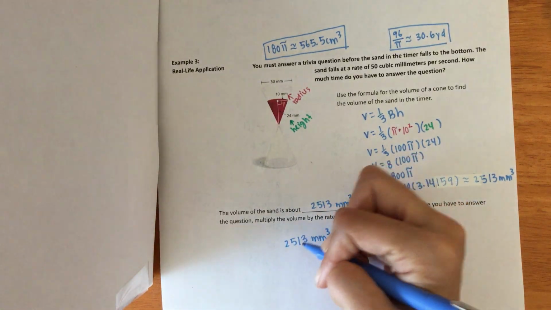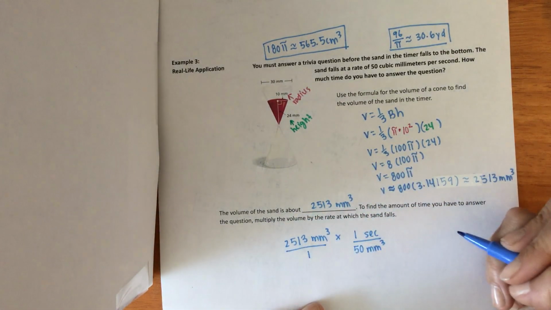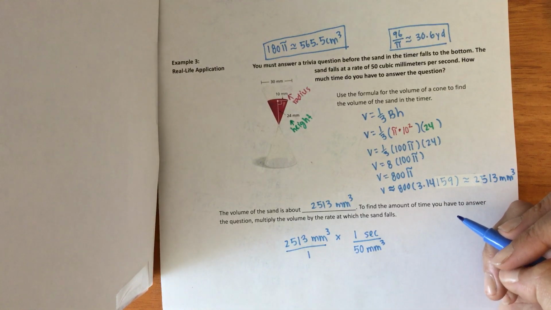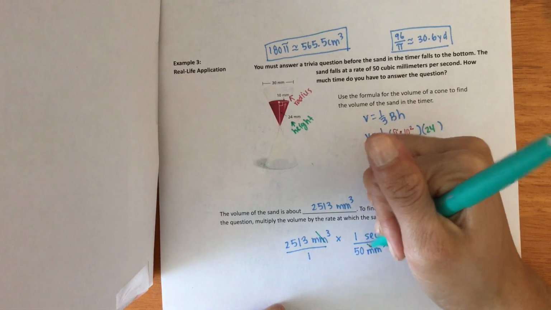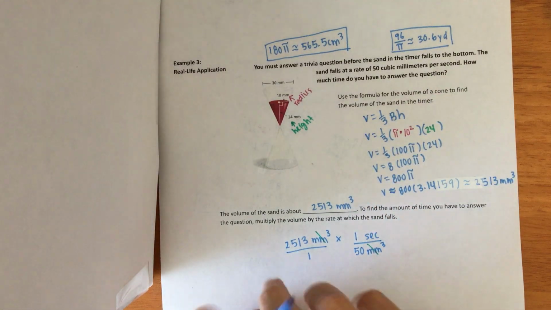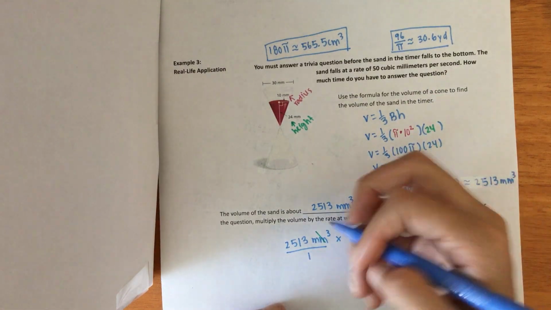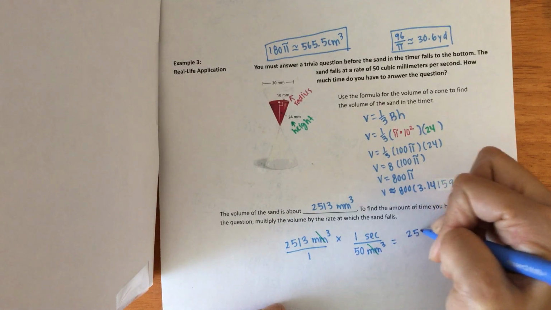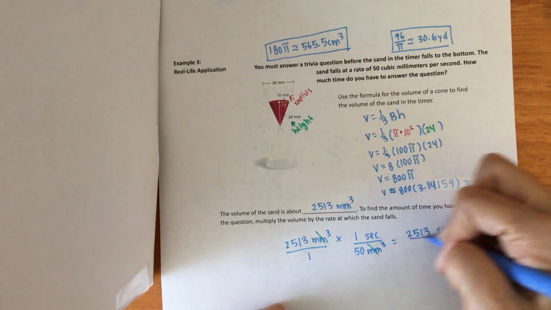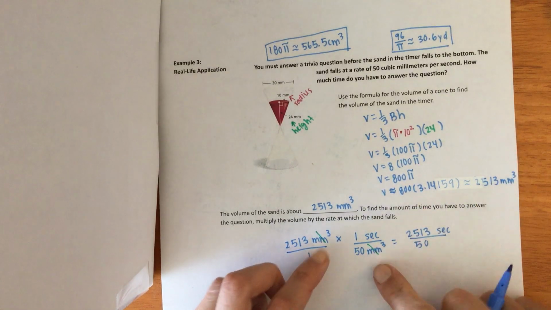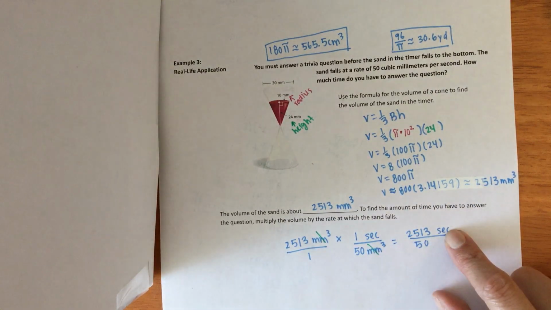So really, I could put this over 1. We don't, just to keep that as a whole number here. It's kind of neat. This and this cancels. And so I'm left with 2,513 seconds divided by 50. The units have canceled here, and that's what I want. I want seconds on top here.